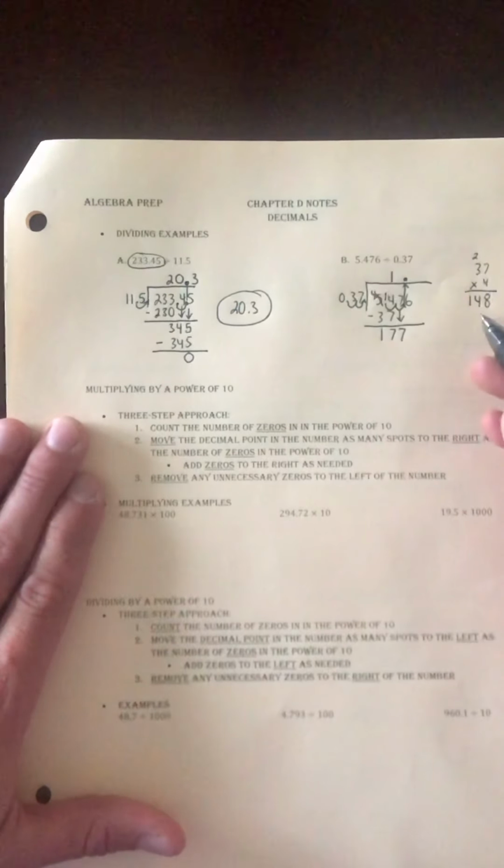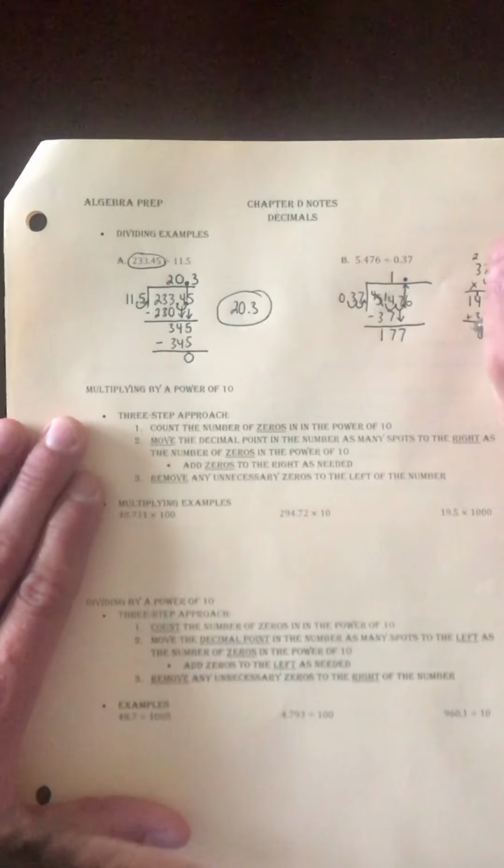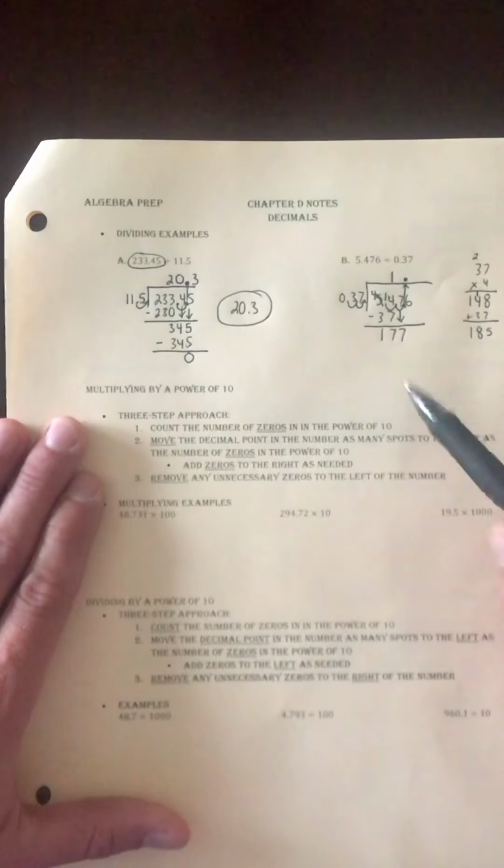If you're still not sure at this point when you have 148, just add 37 to it real quick and see what happens. So 8 plus 7 is 15, carry the 1. 1 plus 4 is 5, plus 3 is 8. And then bring down the 1. So 185. So it was bigger than 177. So really what I had was 4 times that it could go in.